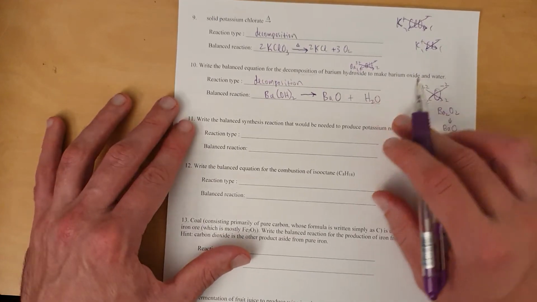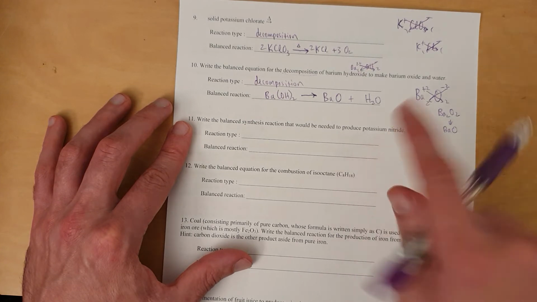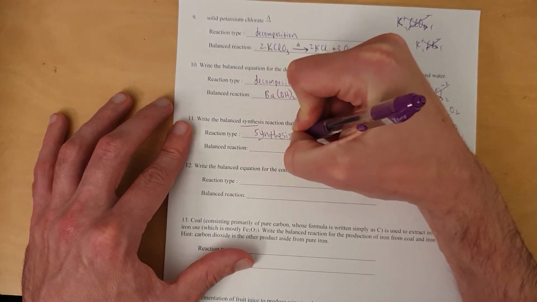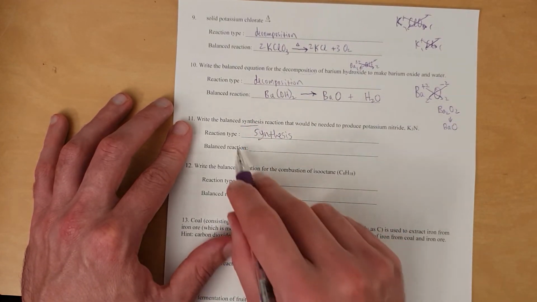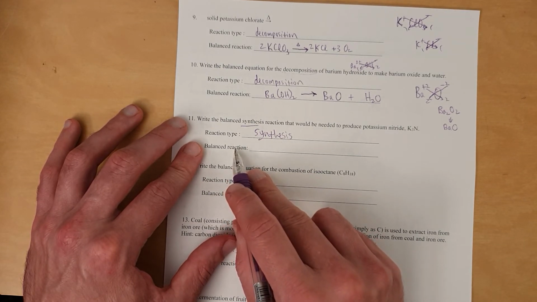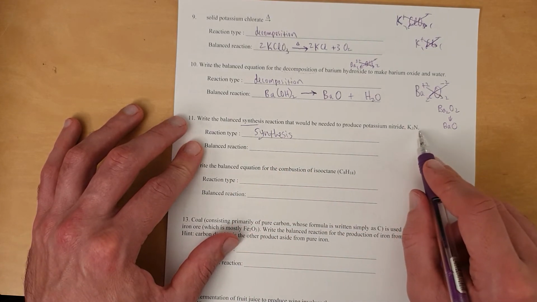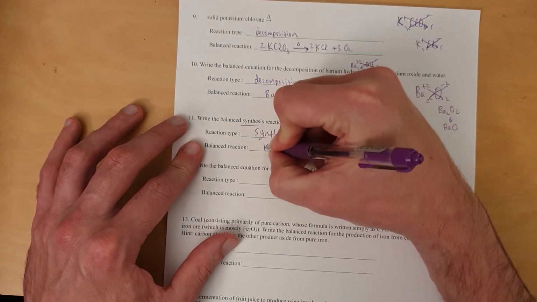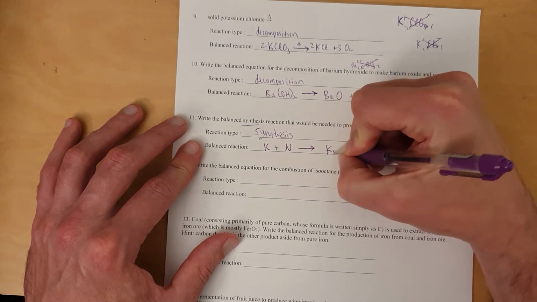All right, next. Synthesis reaction that would be needed to produce potassium nitride, K3N. Well, synthesis. Don't get lazy, write it out. Balanced reaction. Remember, synthesis is 2 things coming together to make 1. So if it's potassium and nitrogen, that means pure potassium plus pure nitrogen makes K3N.